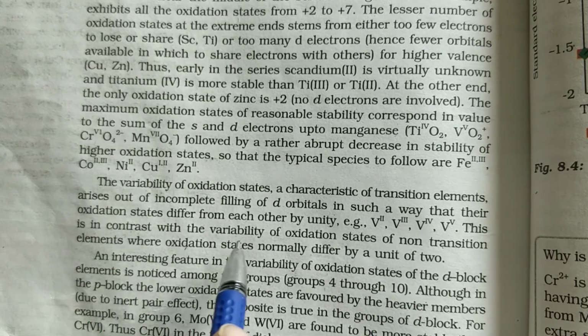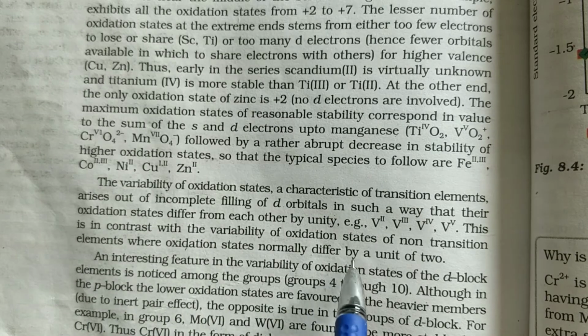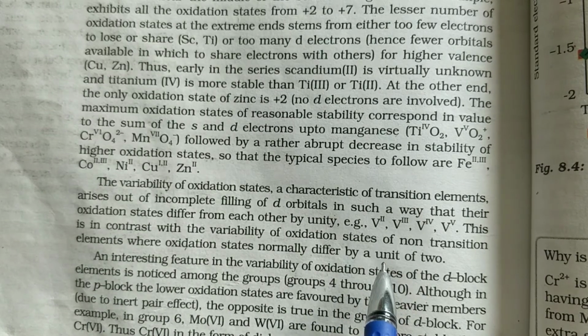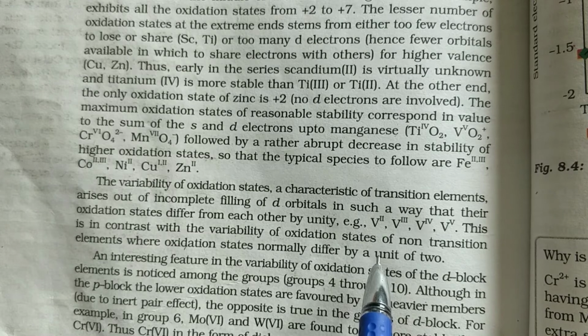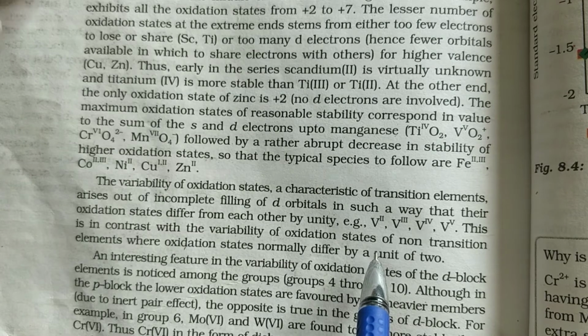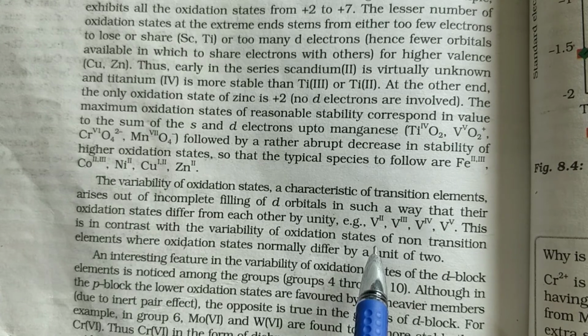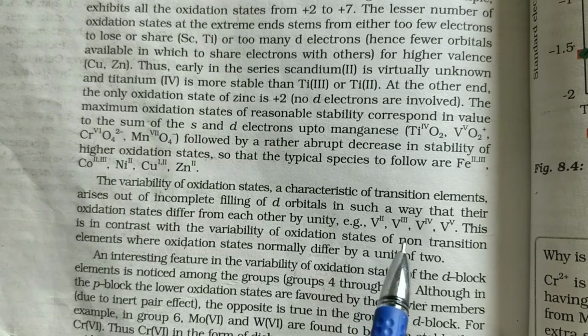This is in contrast with the variability of oxidation states of non-transition elements, where oxidation states normally differ by a unit of 2. Take the non-transition element sulfur, for example. Sulfur will show +2, +4, +6. They are differentiated by 2.